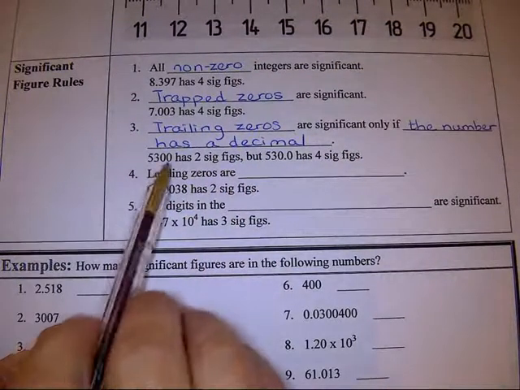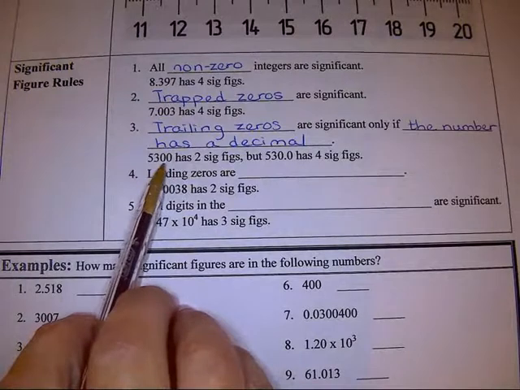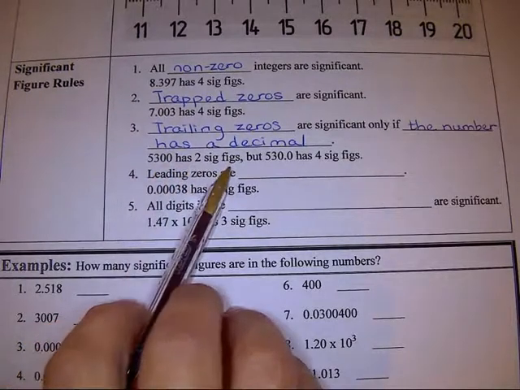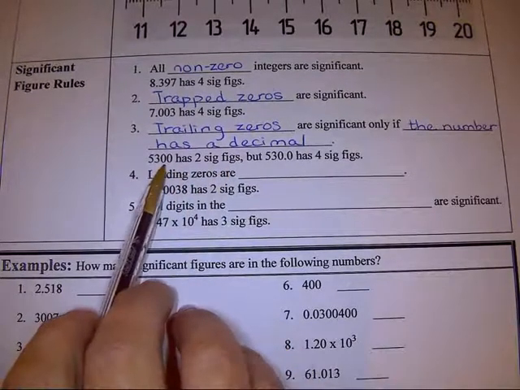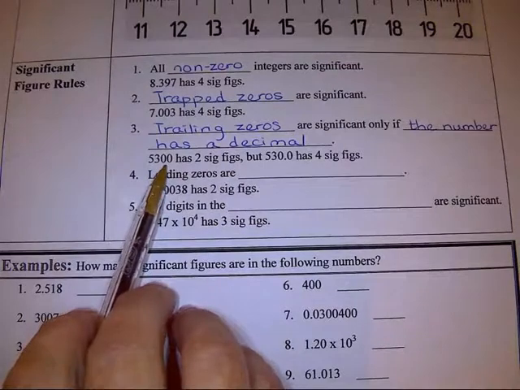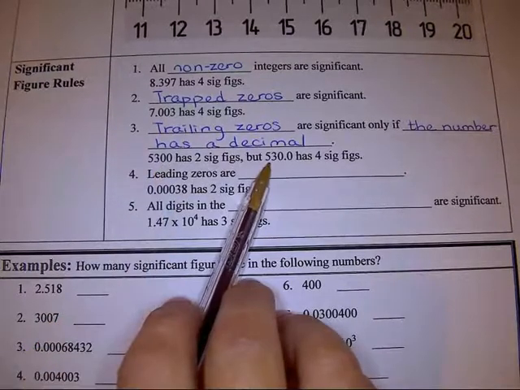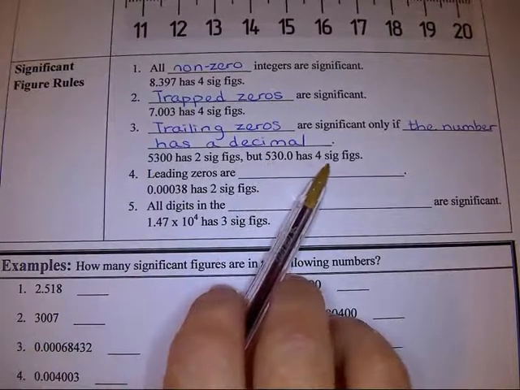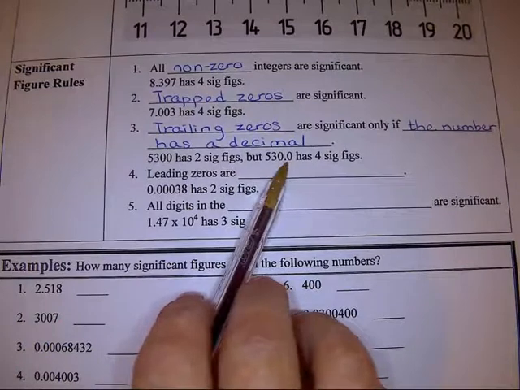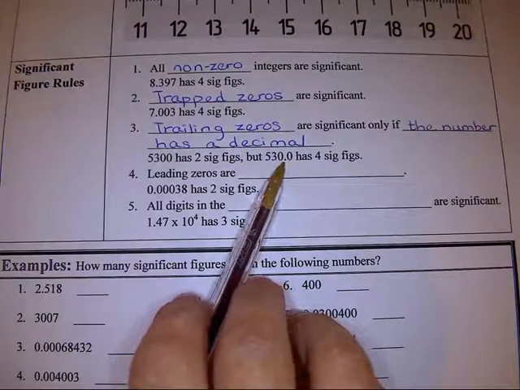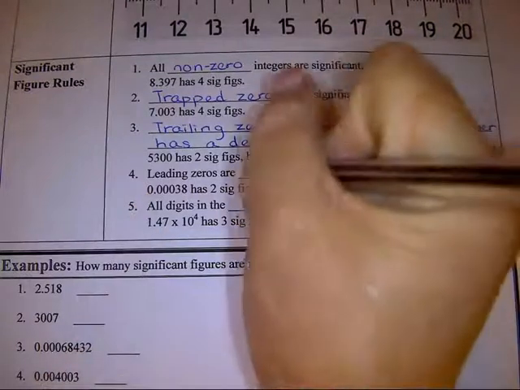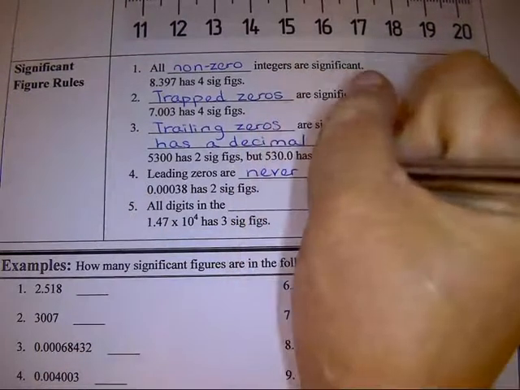So, for example, 5,300 has 2 sig figs because the last 2 zeros are trailing zeros and there are no decimal points. But 530.0 has 4 sig figs because these last 2 zeros happen to be in a number that has a decimal.